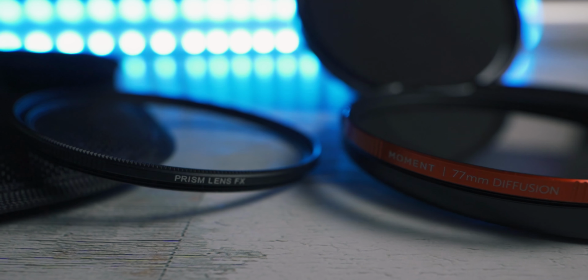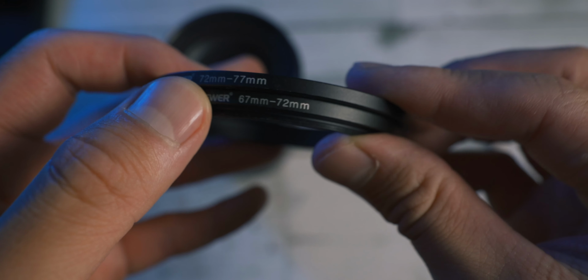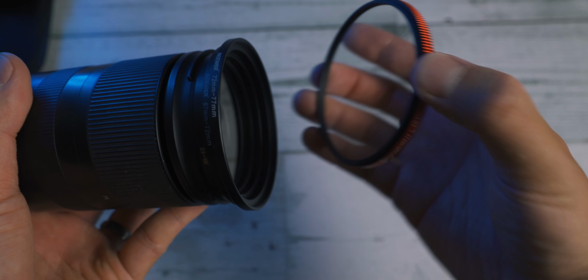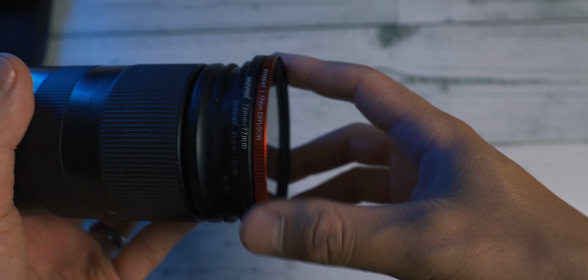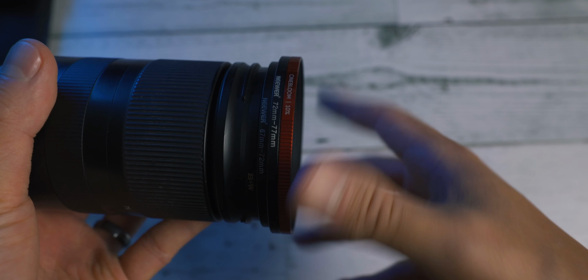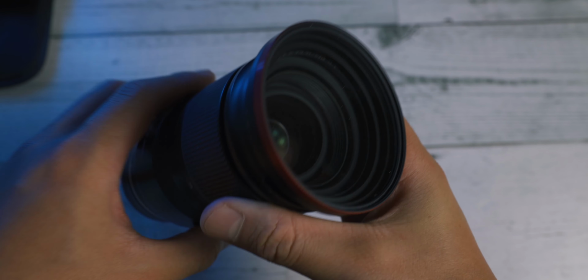For some of my lenses that have a smaller filter thread size, I use step-up rings so that I can adapt these filters to those lenses. And if you don't want to get specific filters for all of your different thread sizes, then you could just get the biggest size, the 82mm or 77mm, and get step-up rings so they work on every lens.